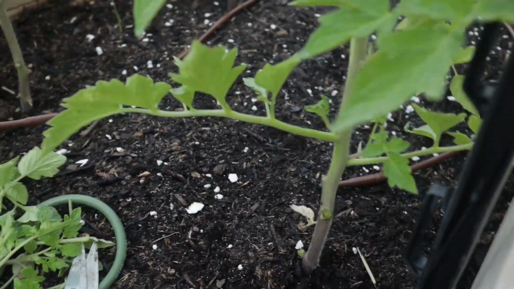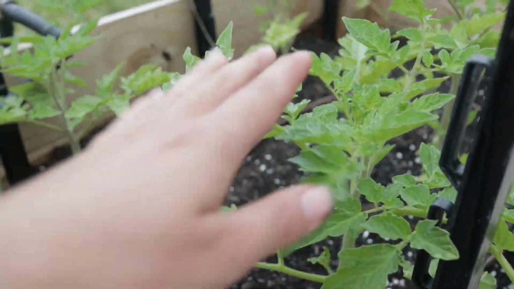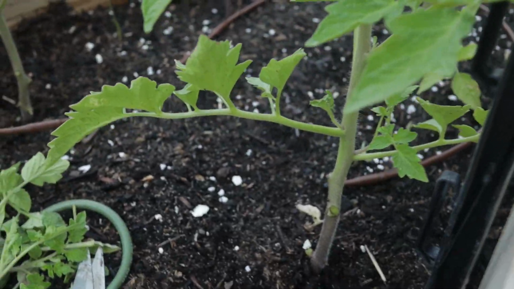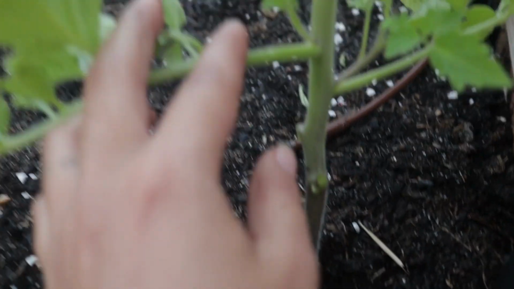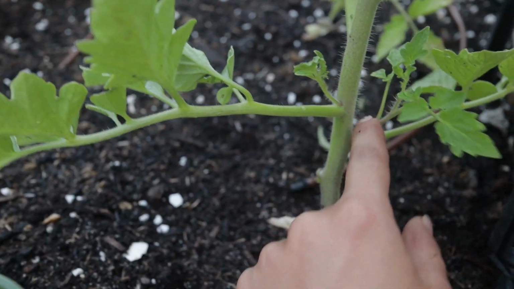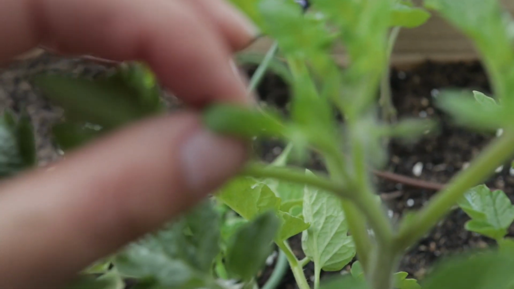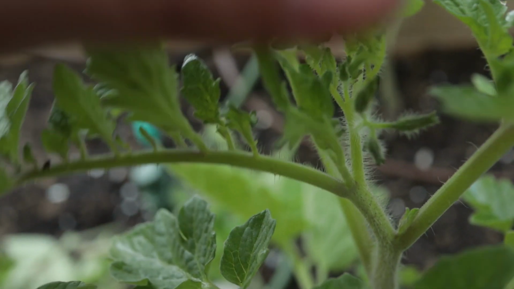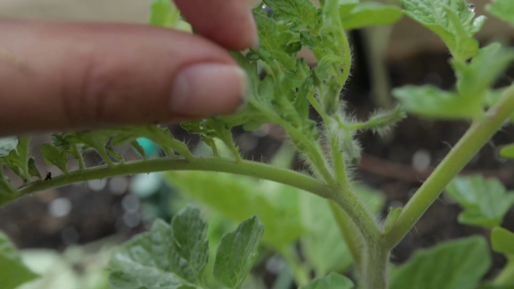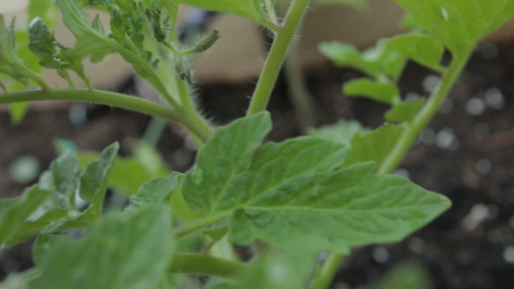Now with determinate tomatoes, right, these are not my large vining trellising tomatoes, these are my determinate tomatoes. You want to prune off the suckers, all right, up until the very first flower cluster. So in here you can see I have my very first flower cluster, right? These are little tomato buds. Now I am going to prune off all of the suckers up until that point.